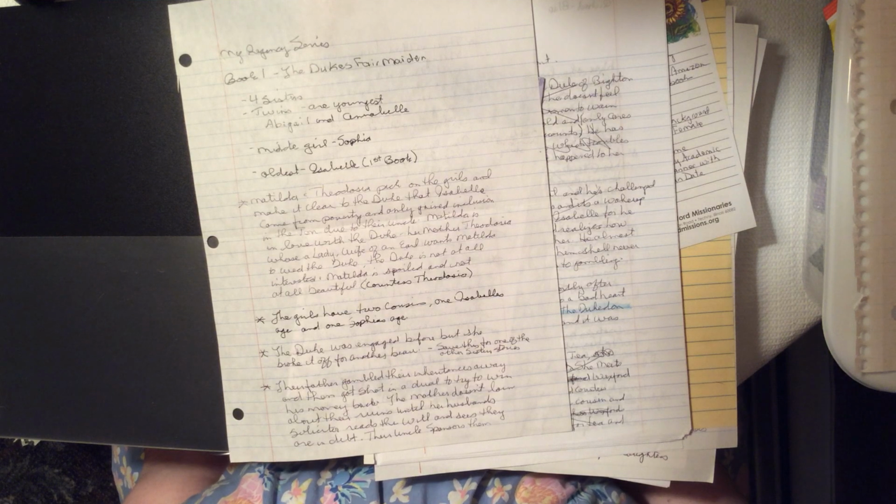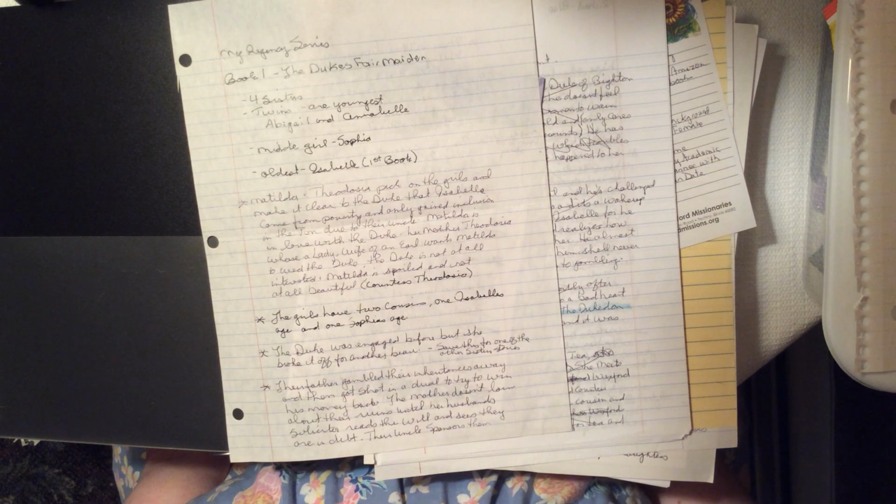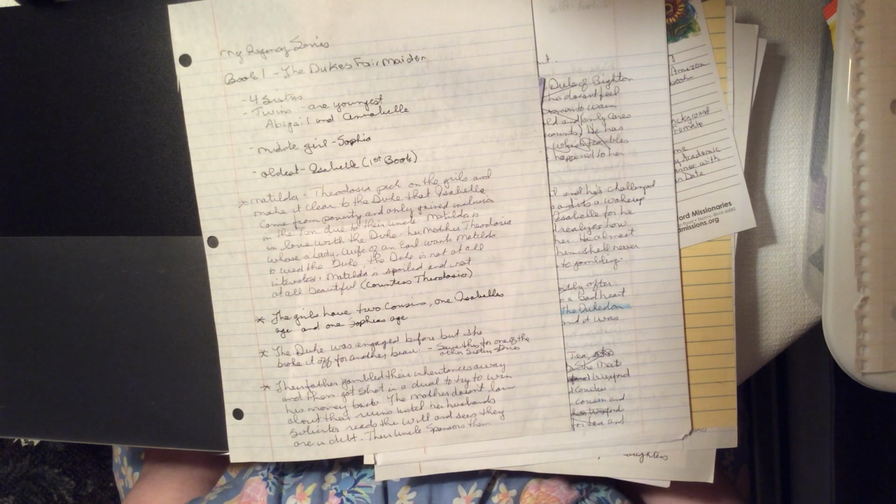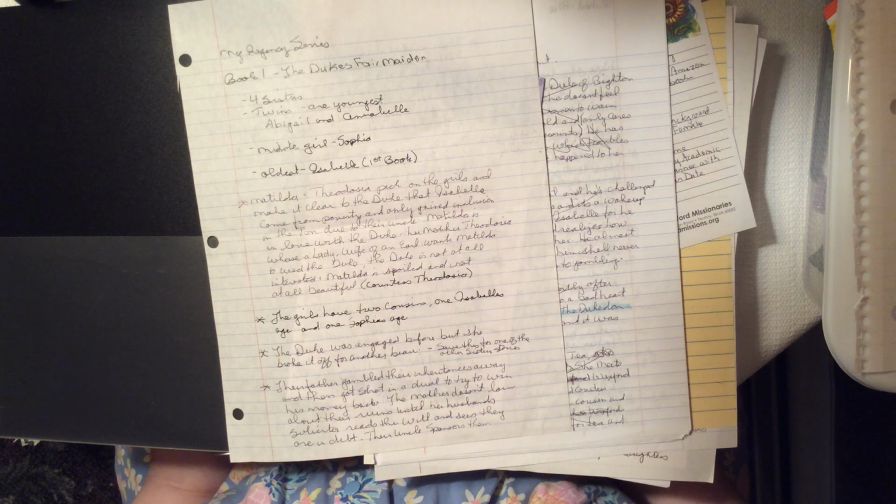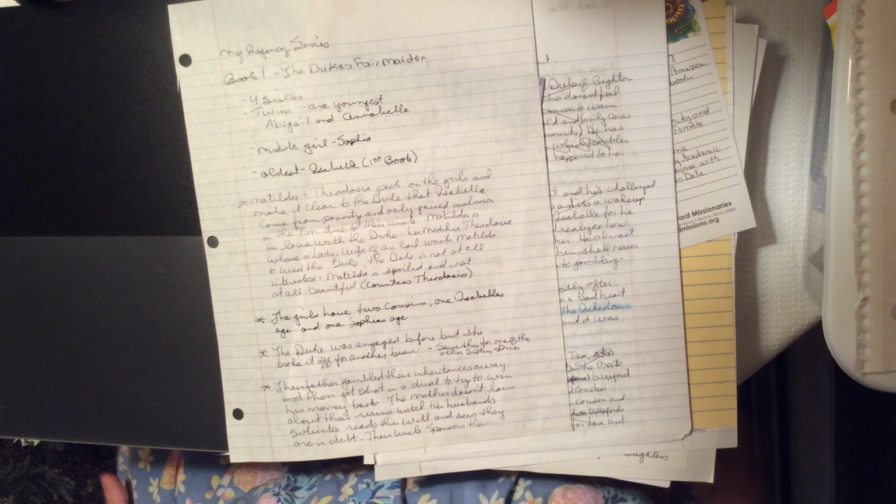The oldest, initially, her name was Isabel. And then the middle sister is Sophia. And the youngest sisters are twins, and their names are going to be Abigail and Annabelle. However, those names might be changing based on research I'm doing on the Regency period. So those names might be changing.